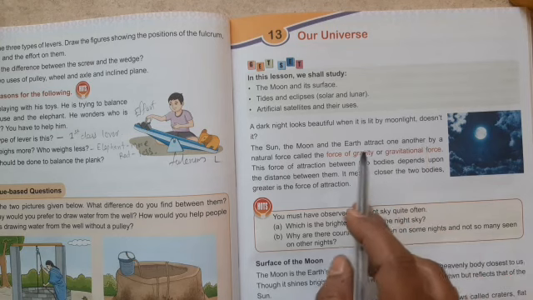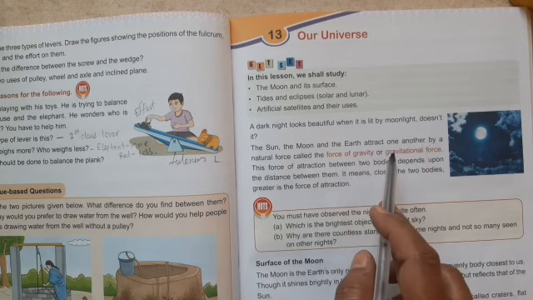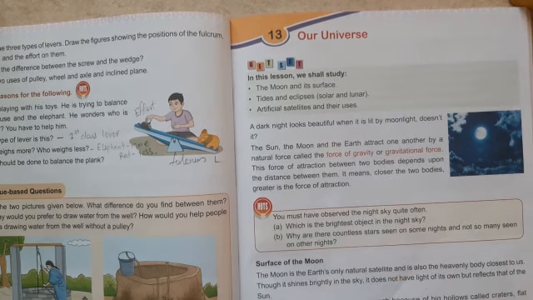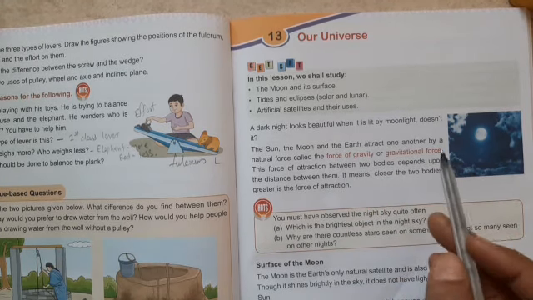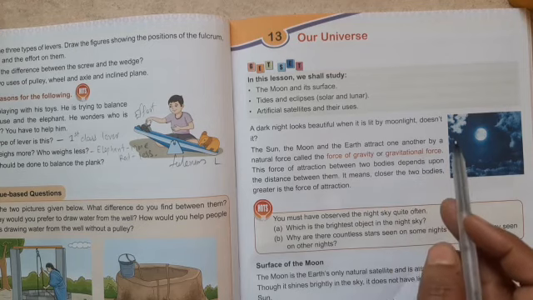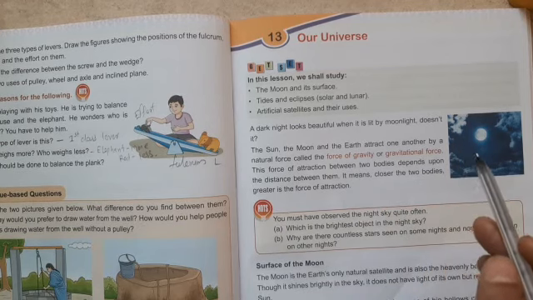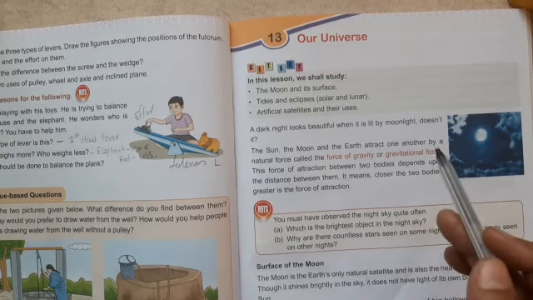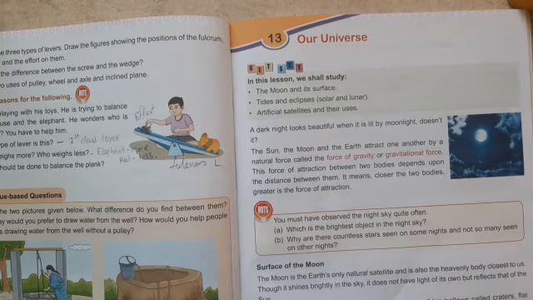It means the closer the two bodies, the greater is the force of attraction.